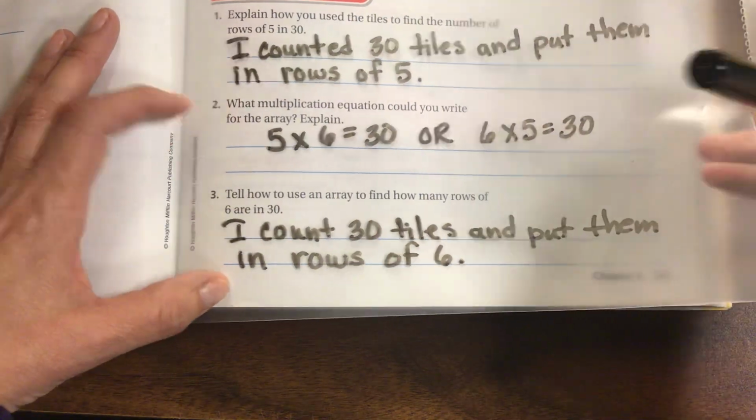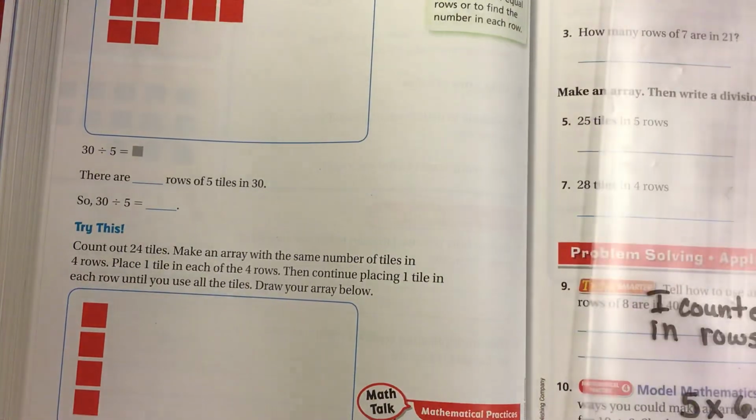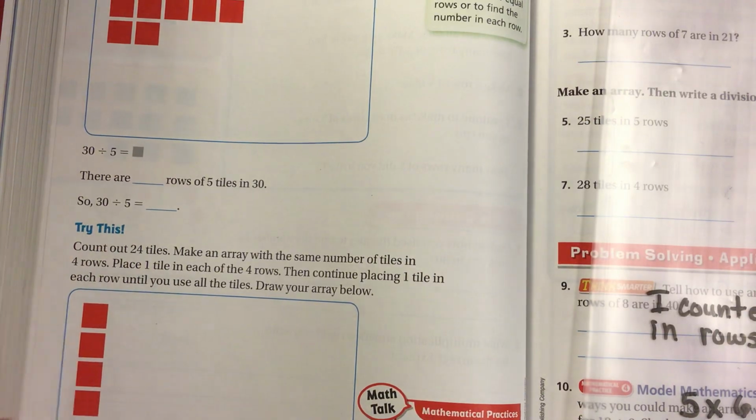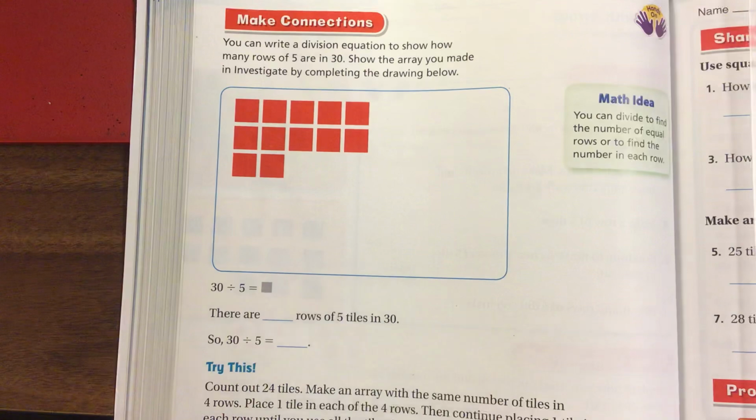All right, good. We're done with that page. Let's go ahead and turn to the next page. On this one, you guys are going to be doing some drawing. Let me get my book adjusted. Okay, we're going to make some connections here.